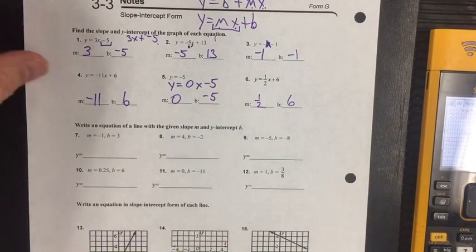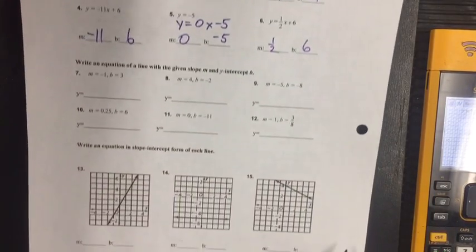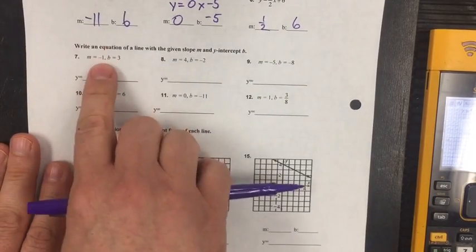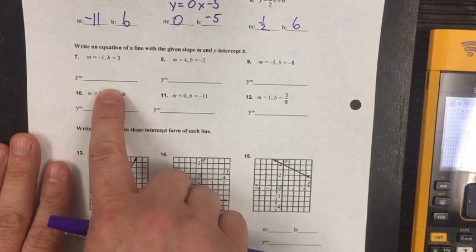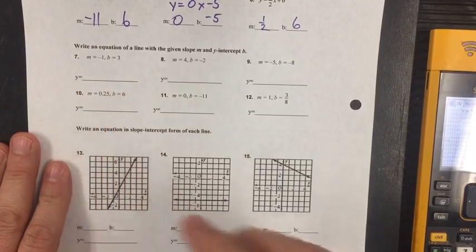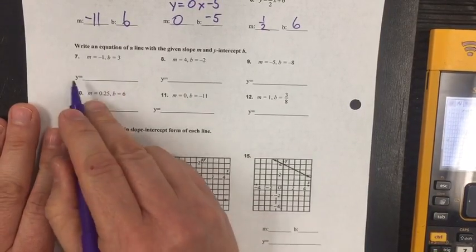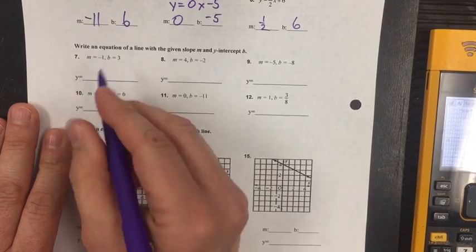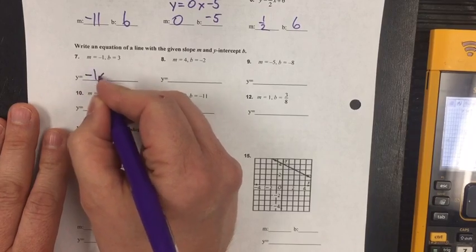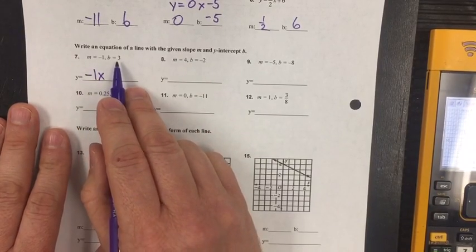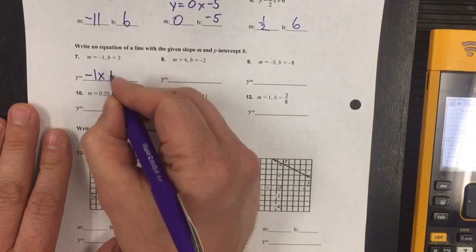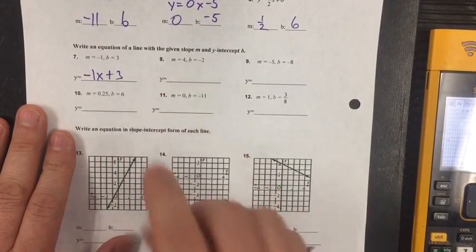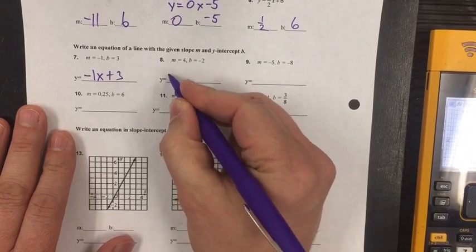So the middle section we're going to next is the exact opposite of what we just did. Now they're giving us the m and the b, and we're going to write the y equals mx plus b equation. So here, it's going to be y equals something x and then plus or minus something. There's my m. So y equals negative 1x. Is it going to be plus 3 or minus 3? Plus 3? Yeah, because that guy's positive. Good job. Next one. It would be y equals what? 4x. You got it.